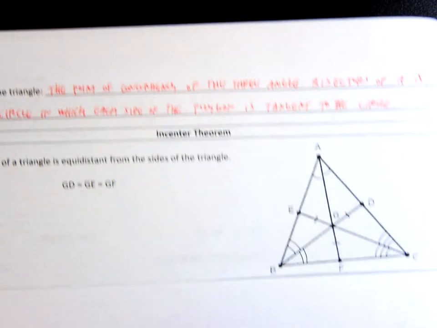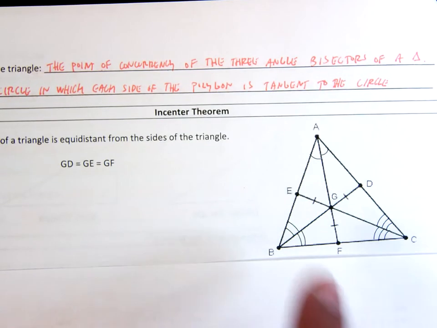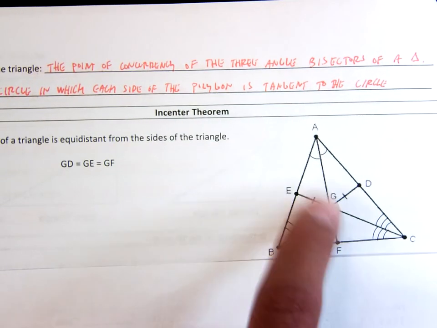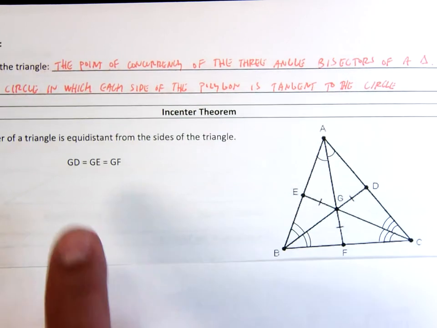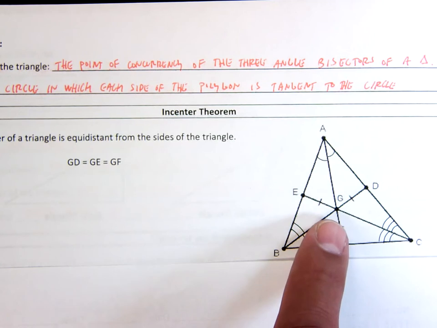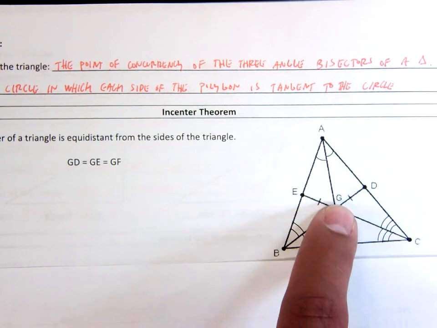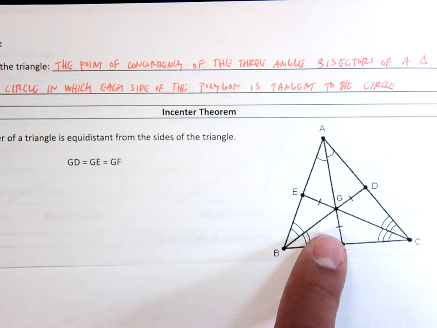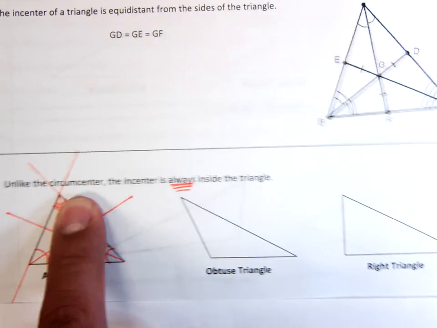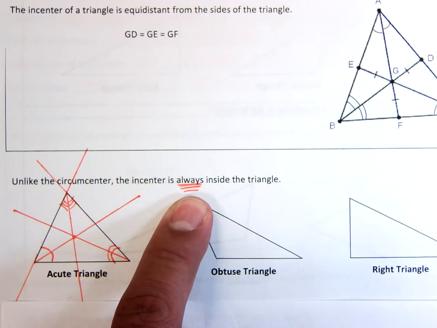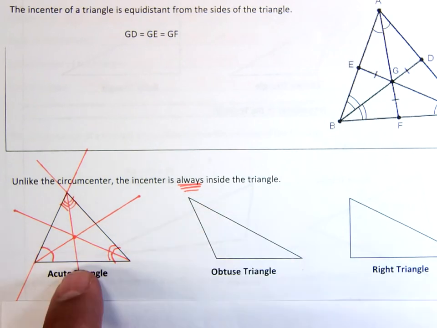So there's a picture. There's my incenter. Again, my incenter is where my angle bisectors meet. Notice it says the distance from my incenter to the sides of the triangle are all the same. Think about how that's different from the circumcenter. Go down, we got a good little picture. Unlike the circumcenter, the incenter is always inside the triangle. There's my acute triangle, there's my incenter.